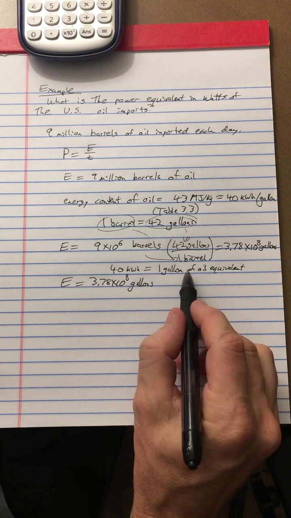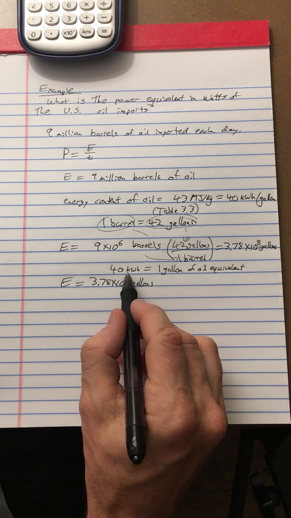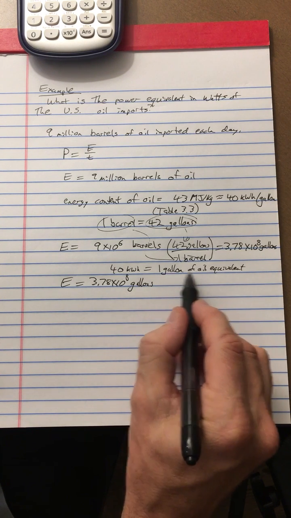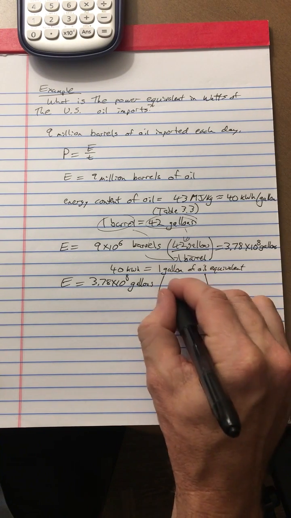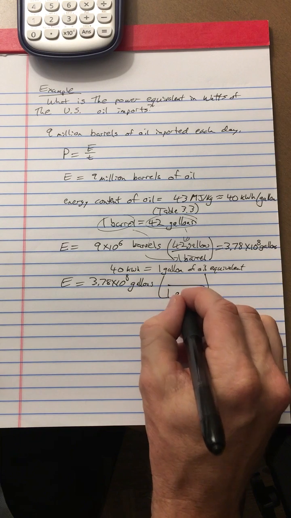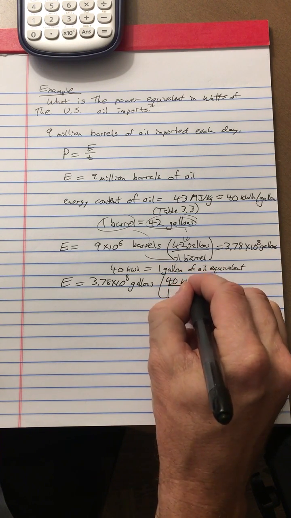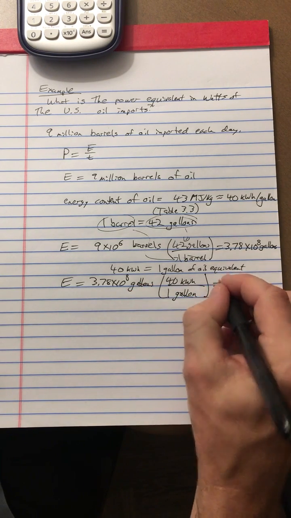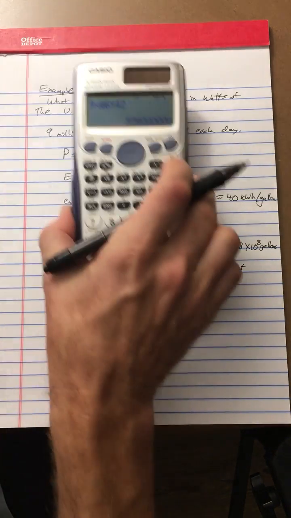I'm writing this out because, of course, a gallon is a unit of volume. This is a unit of energy, so I'm saying that this is the energy equivalent in 1 gallon of oil. So for my units conversion factor, I want the gallon to cancel out, so I put the 1 gallon in the denominator and the 40 kilowatt hours in the numerator. My gallons cancel, and then I have 3.78 times 10 to the 8 times 40.